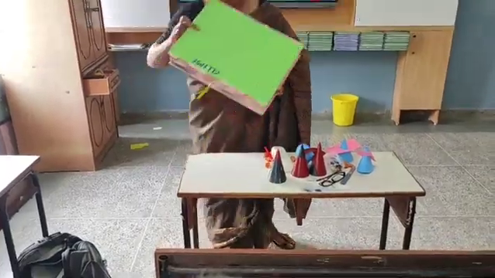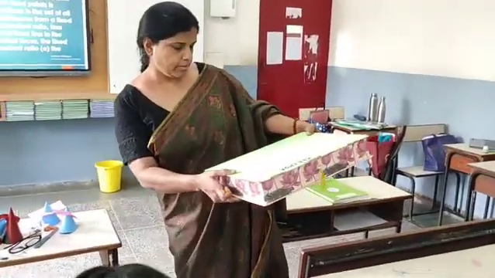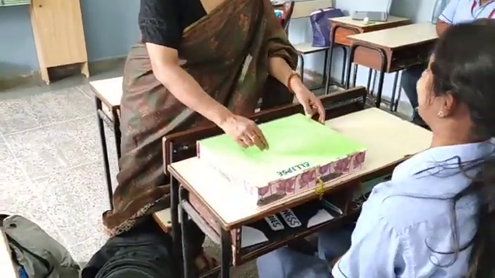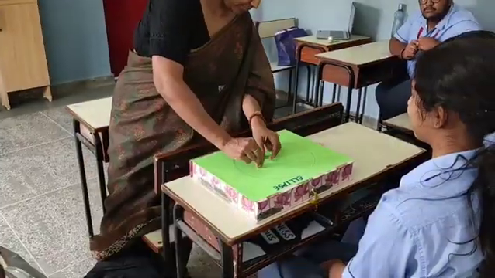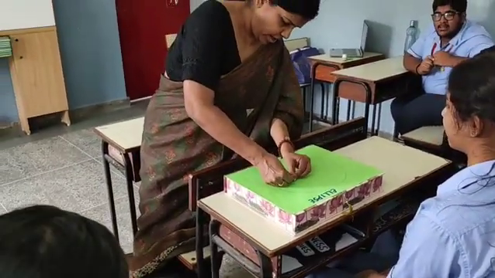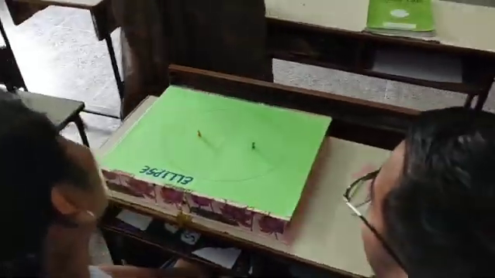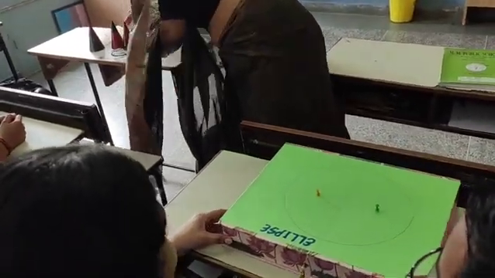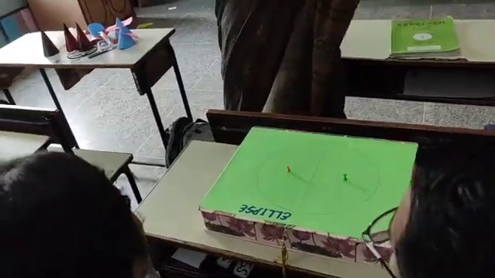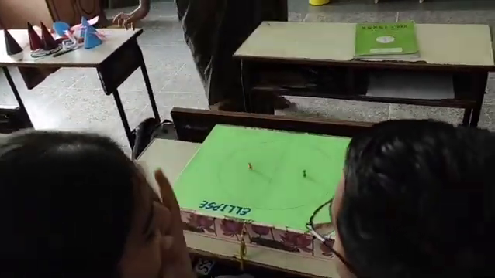There is another activity that we will do to draw the ellipse. What I am doing here, I am taking these two nails as the foci of the ellipse. And using this thread to draw the ellipse, I am taking another thread. Just wait.